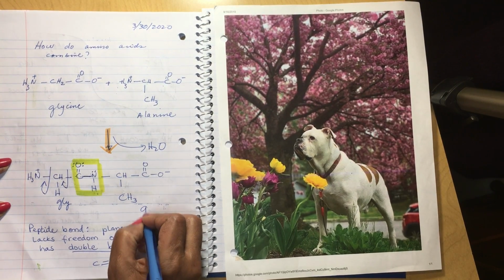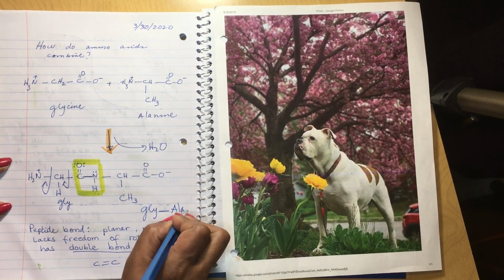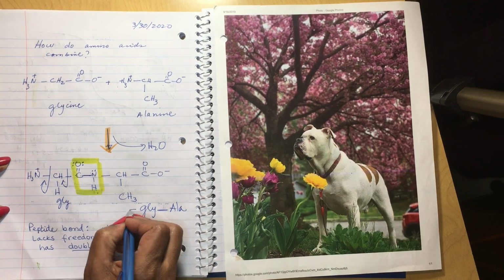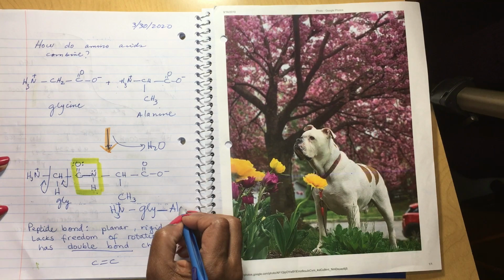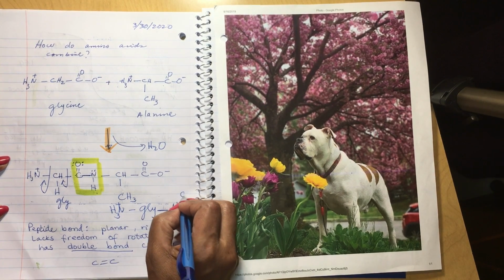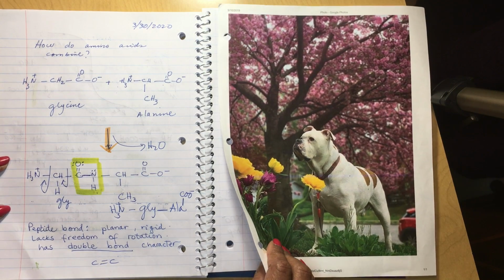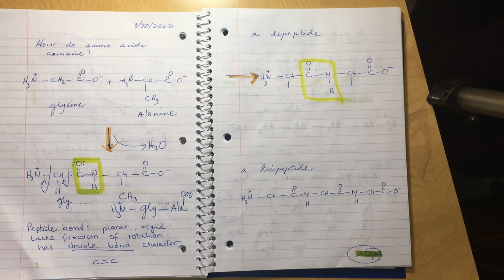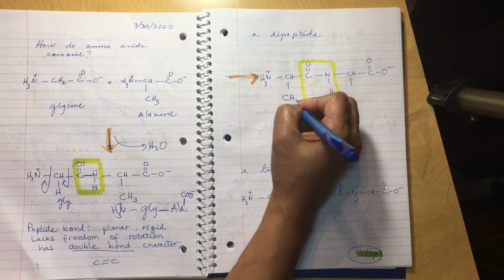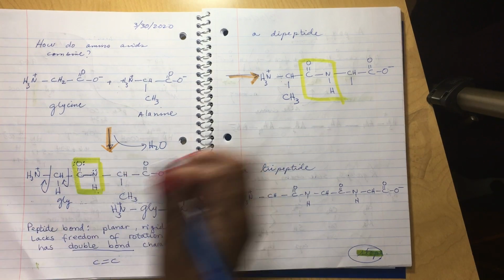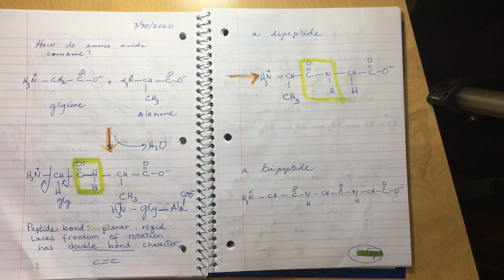So what we'll have is a glycine peptide bond alanine, indicating that the amino end is free on the side of glycine and that the carboxylic acid end is free on the side of the alanine. But the same two amino acids can also combine to form alanine with the free amino end and glycine with the free carboxylic acid end.